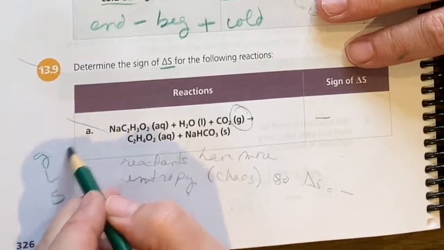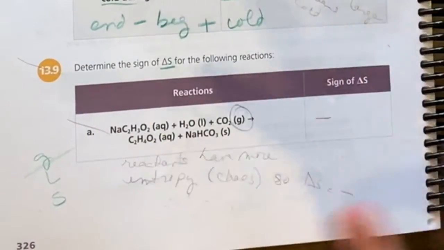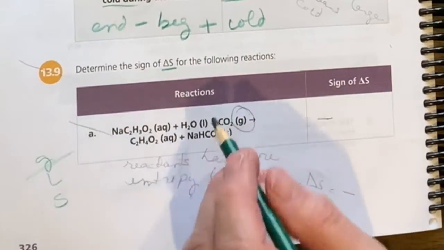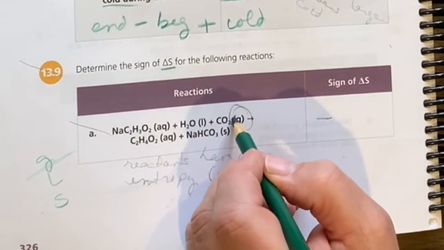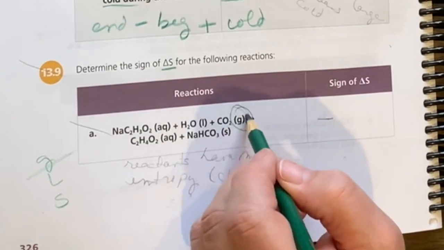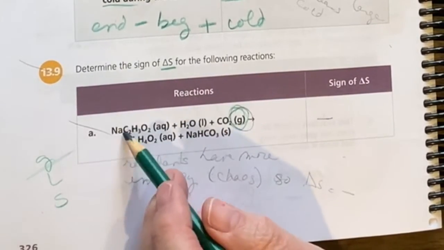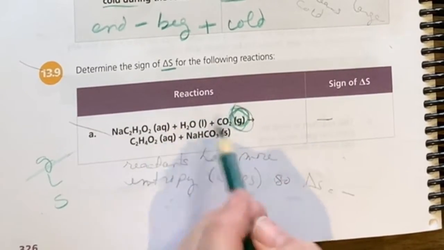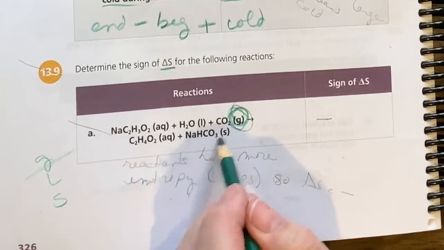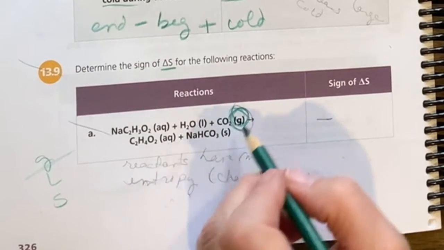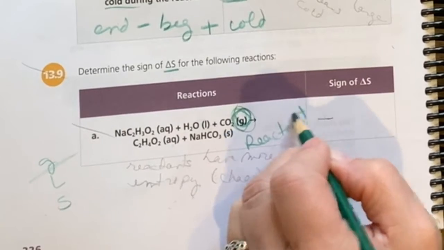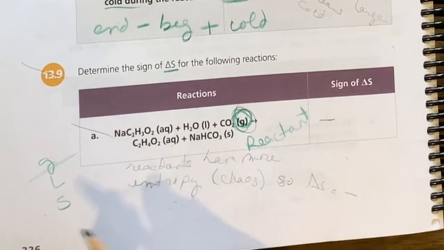And remember, chaos means the amount of movement or interaction that the molecules would have. If you have gas, it's automatically more chaotic. So in this particular case, our reactants have a gas molecule and these don't. So that automatically makes our reactants more chaotic, which means they have more entropy, is what they call it.